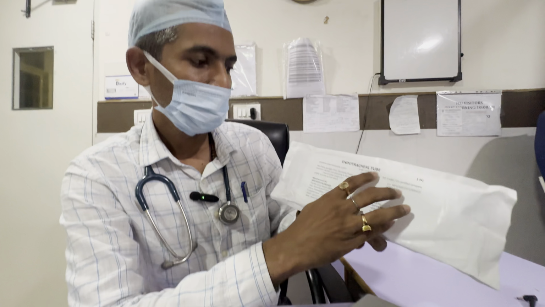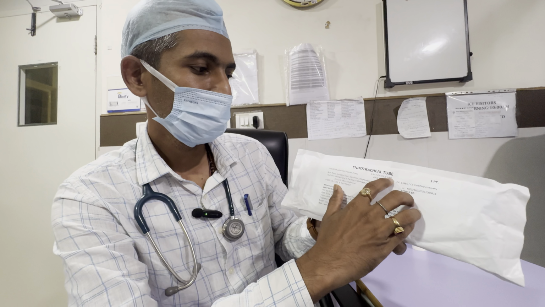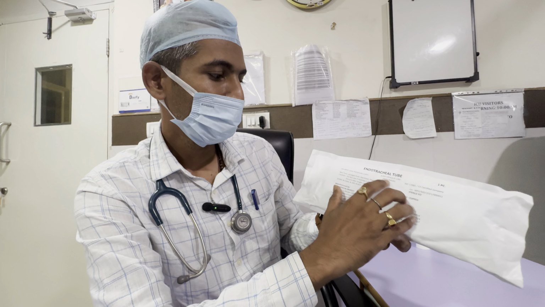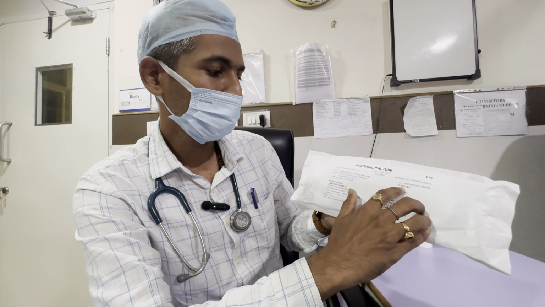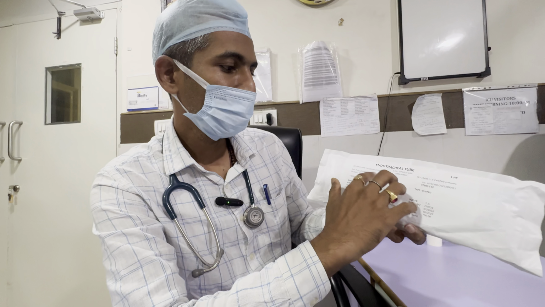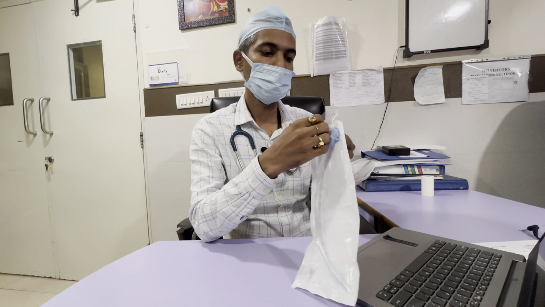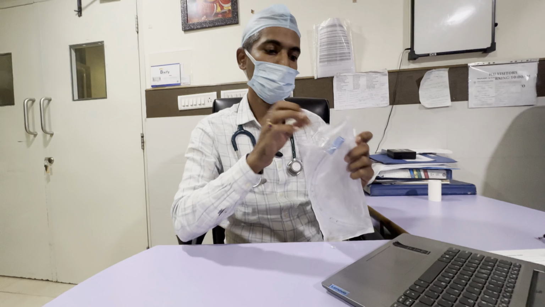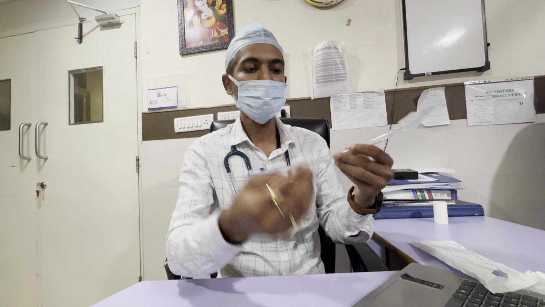On the endotracheal tube, the things written on it are: it's an X-ray opaque line, it can be used both orally and nasally, it is a Murphy's low pressure cuff, and it is sterile. I am going to explain all these things one by one. So this is the ET tube.